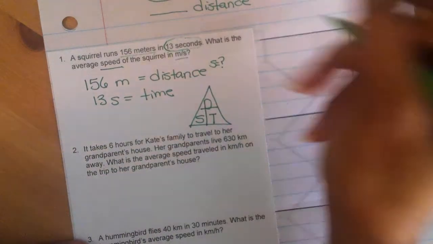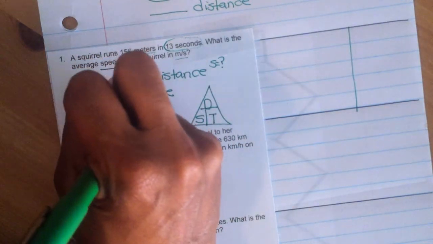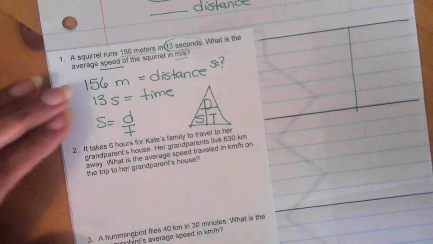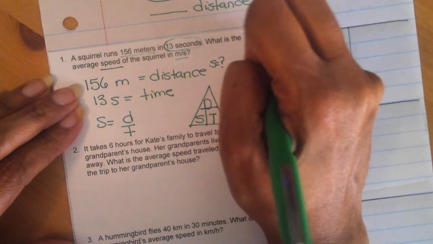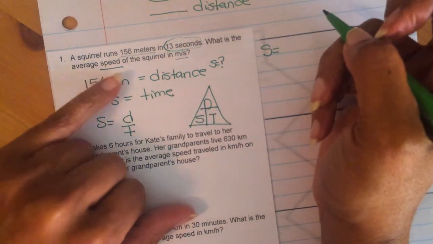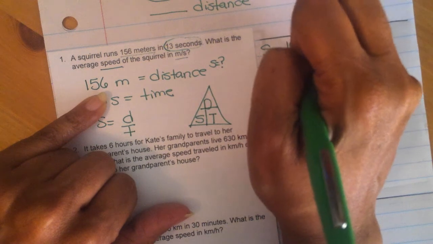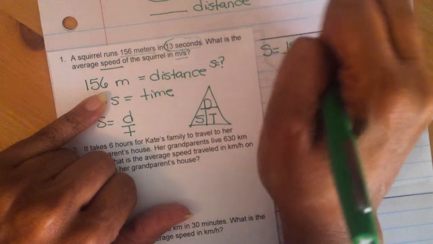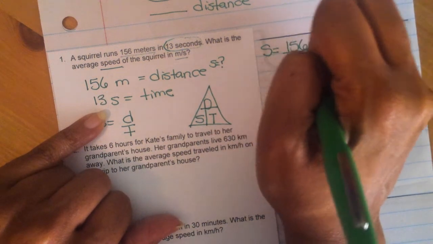Okay, and then this is the short version. All right, so we come over here. Your speed is equal to your distance, which is 156 meters, divided by your time, which is 13 seconds.